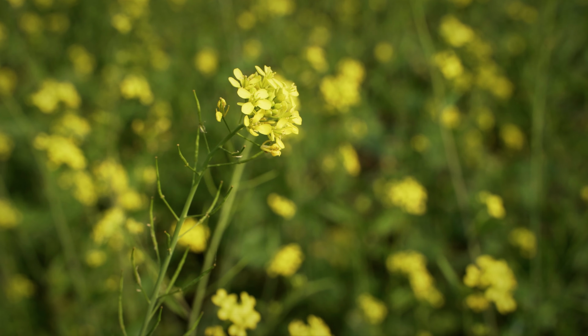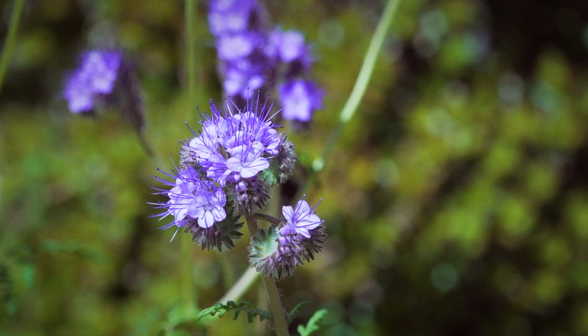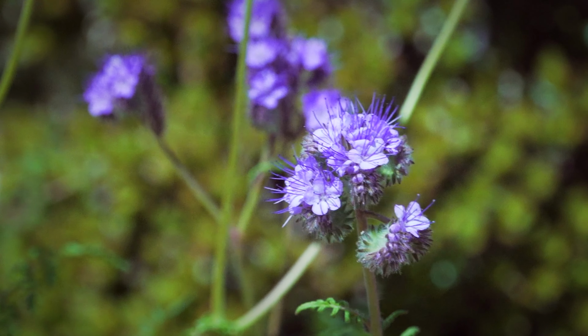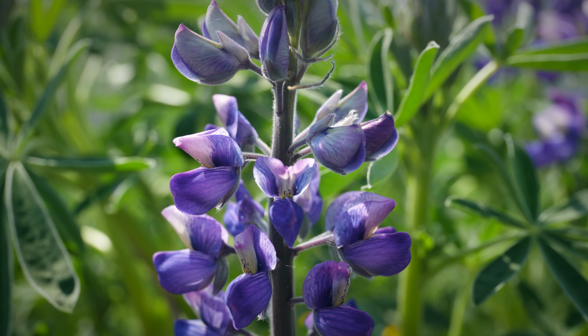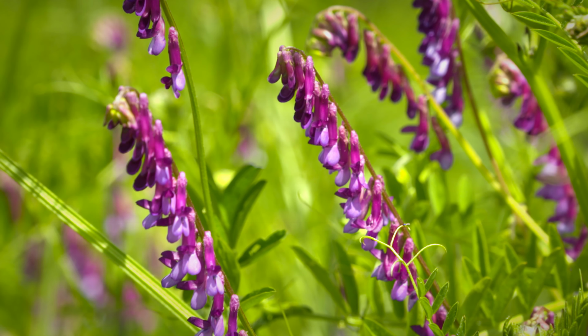We recommend using the following cover crops: white mustard grows quickly and suppresses nematodes and pathogens. Phacelia, a versatile cover crop, has no common pests with main crops. Lupine, vetch and alfalfa accumulate nitrogen and improve nitrogen nutrition for the subsequent crop.